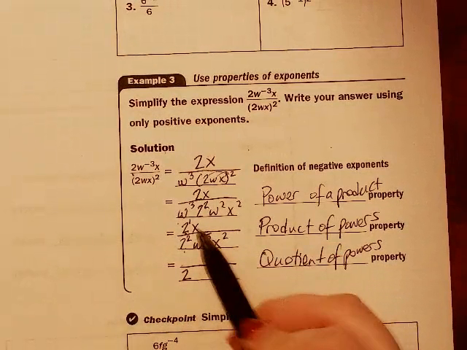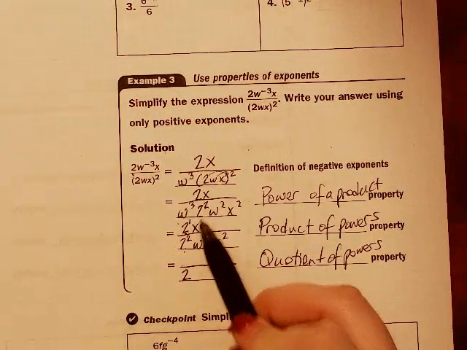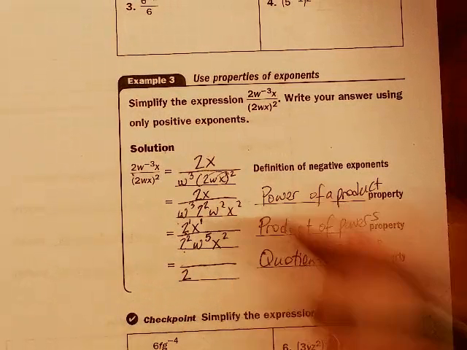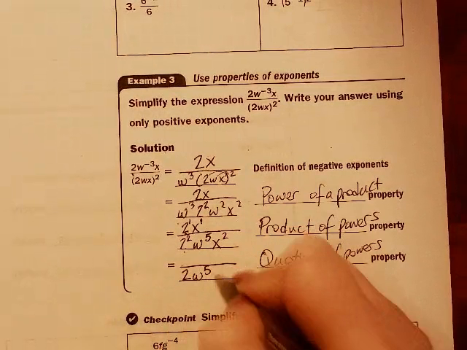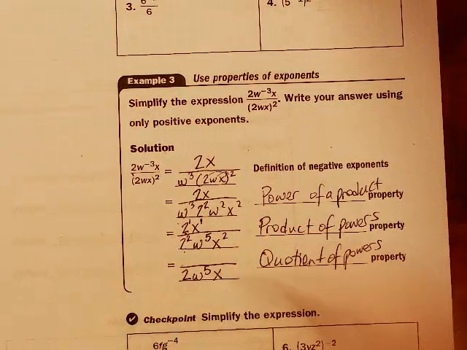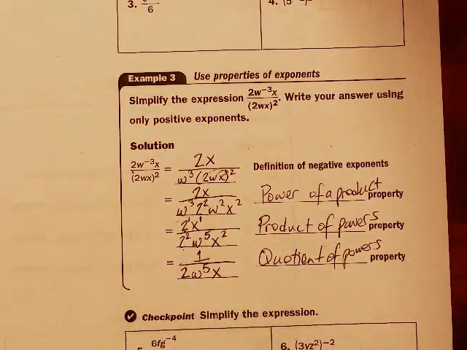Now I have an x up here, and I have x squared down here. Again, 1 minus 2 is negative 1. My w's stay down here. And I'm left with 1x down here, and a 1 in my numerator. And that is my final answer.